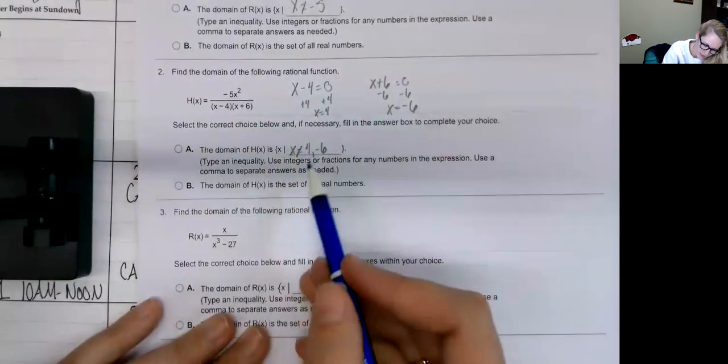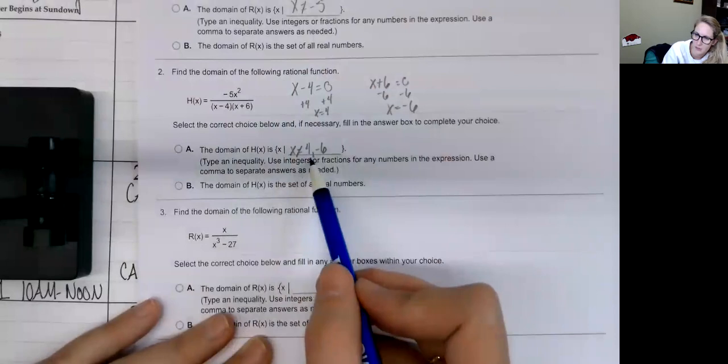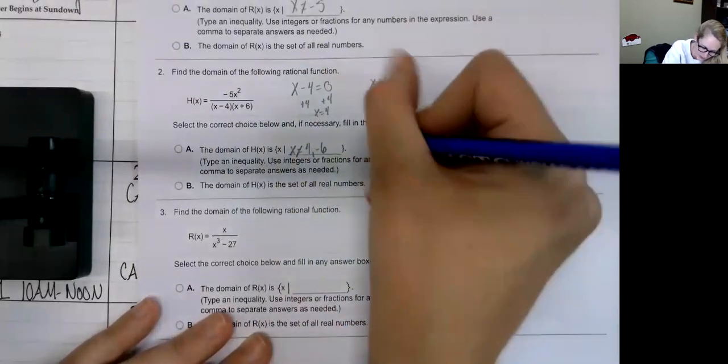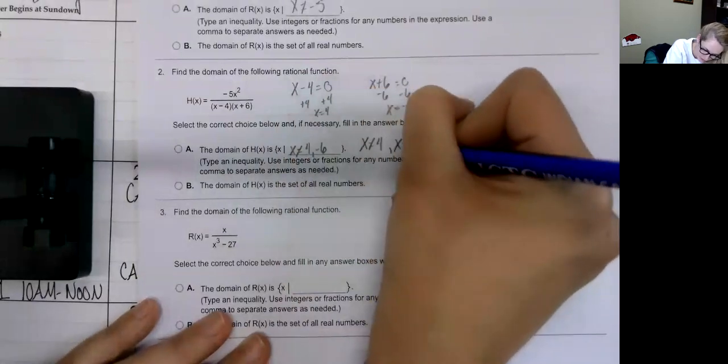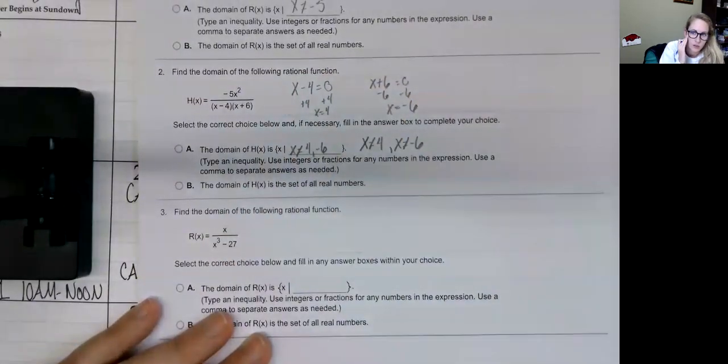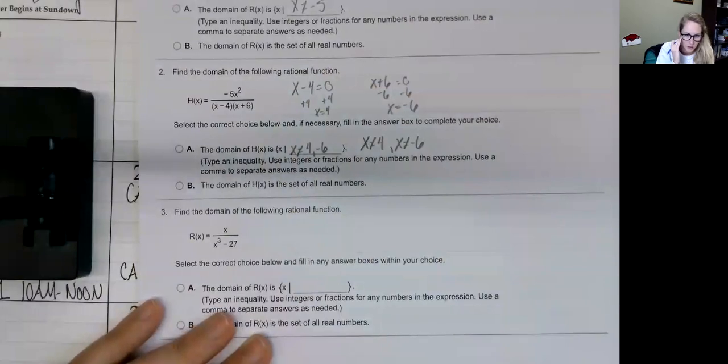I've seen that they've let me type it like this, but if you look at the example, they do x cannot equal 4 and x cannot equal -6. So they do both of them. So just be aware of that.